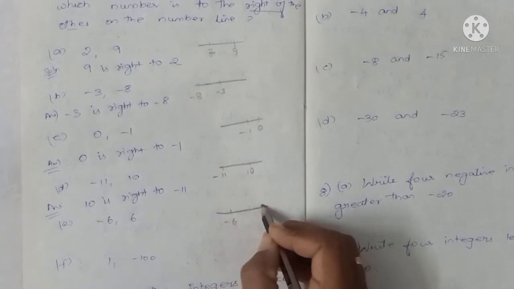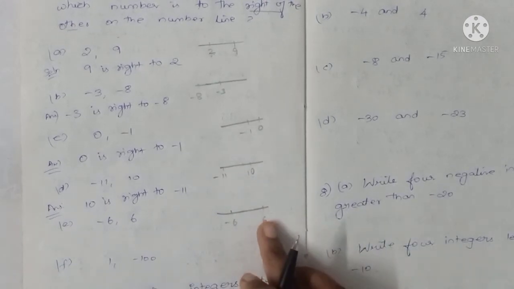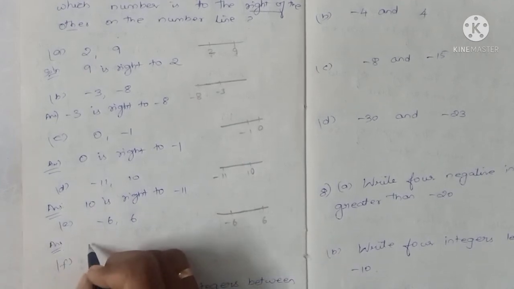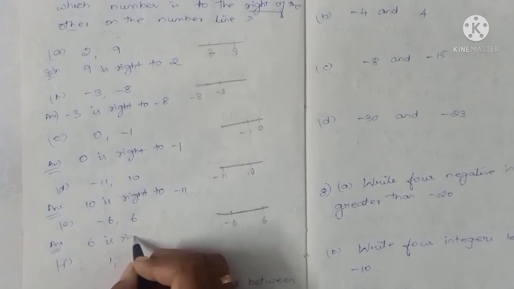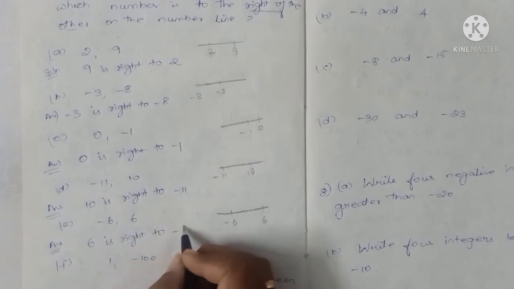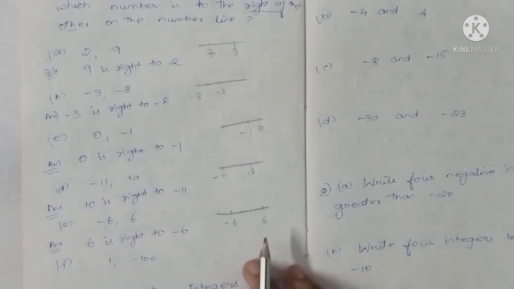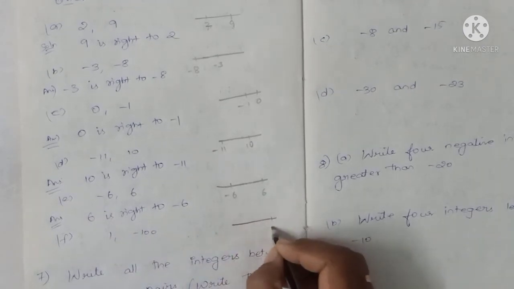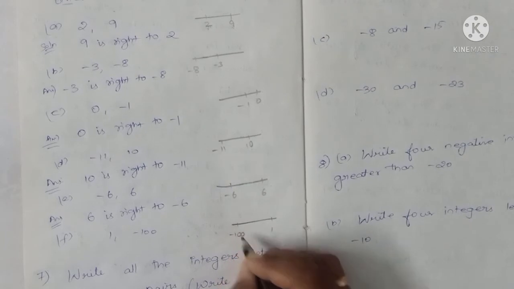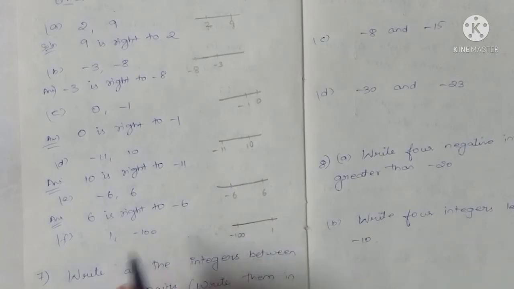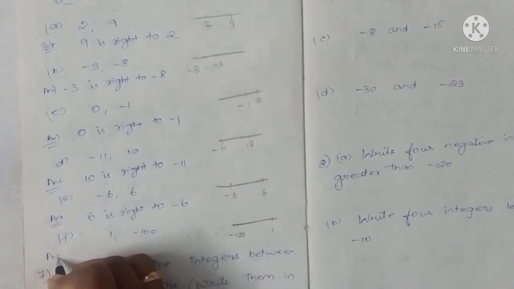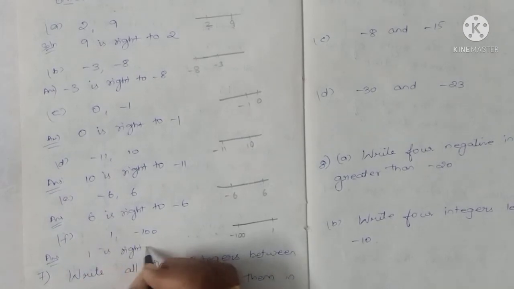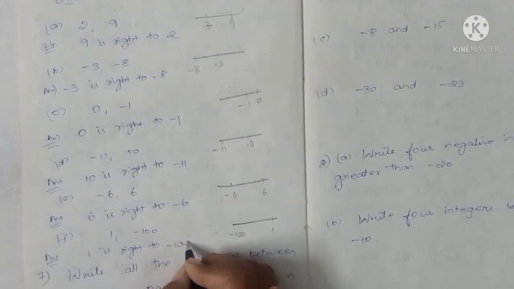Next, minus 6 comma plus 6. Minus 6 will be here, plus 6 will be here. So 6 is right to minus 6. Answer: 6 is right to minus 6. The next, subdivision F. 1 comma minus 100. So 1 will be here, minus 100 will be here. So the answer is 1 is right to minus 100.